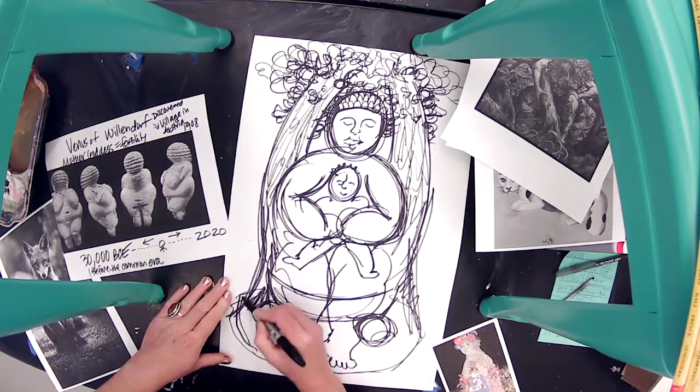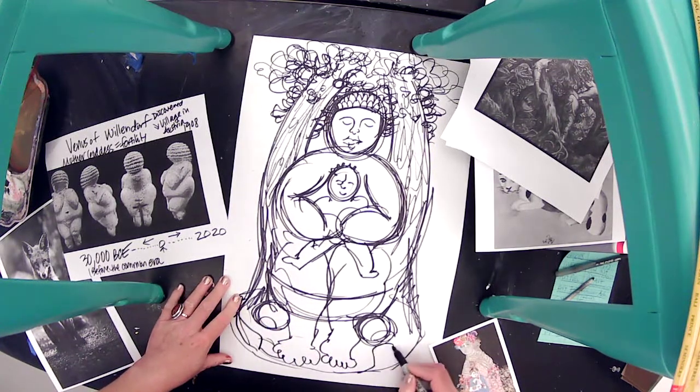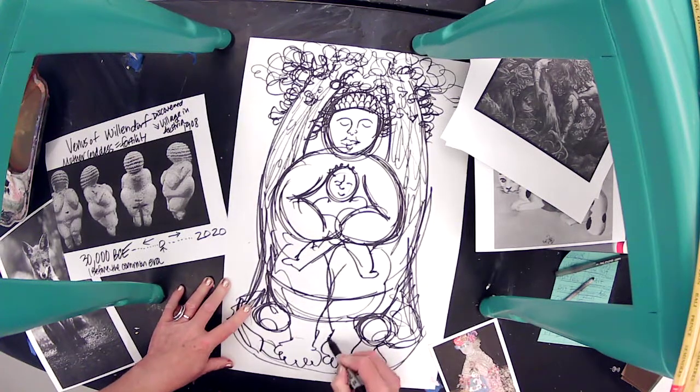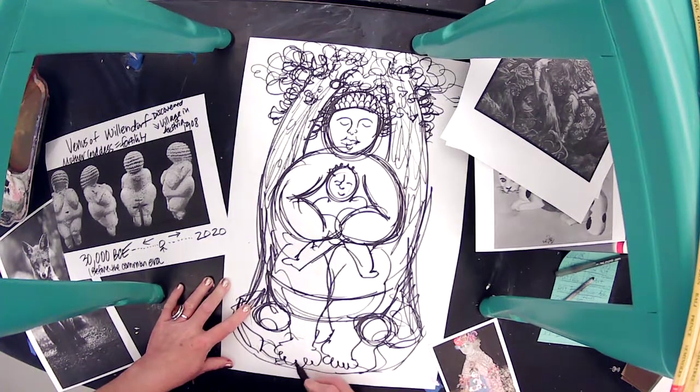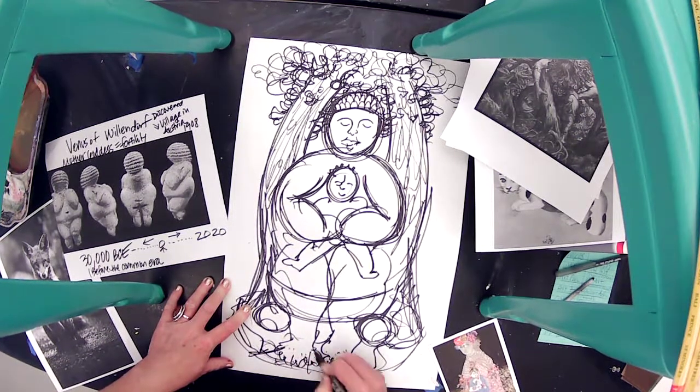I'm not super sure I want to do a slab. Maybe it's more like a couple pieces of coiled clay that sit under her toes. I like the idea of her toes being in the dirt, part of the earth. Maybe she's even growing out of the earth. That'd be cool.